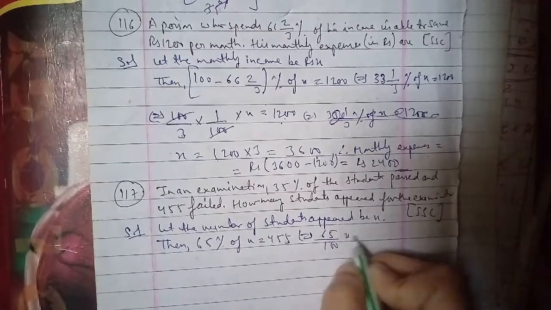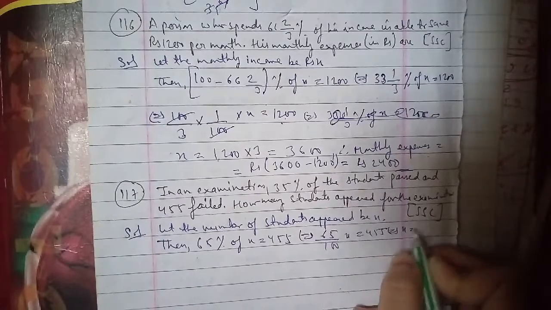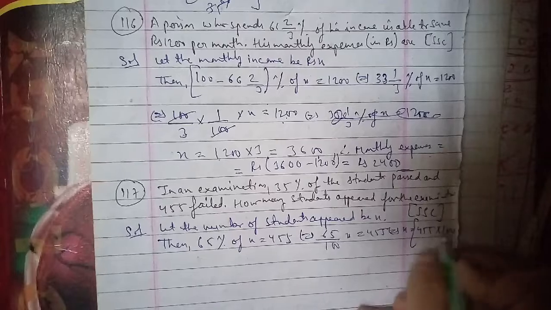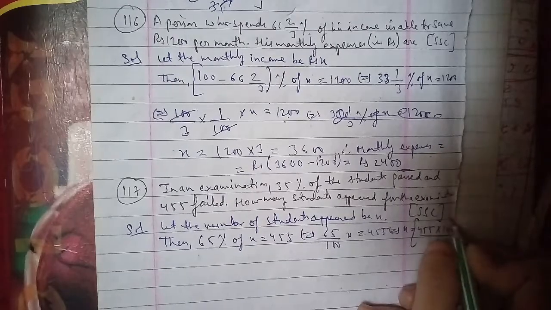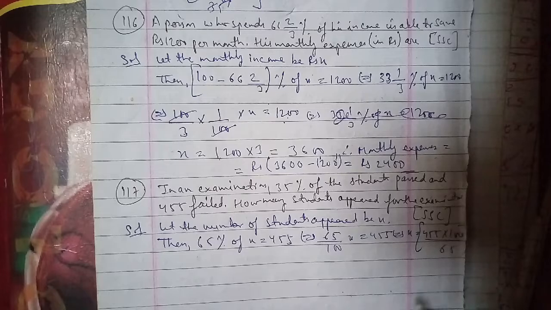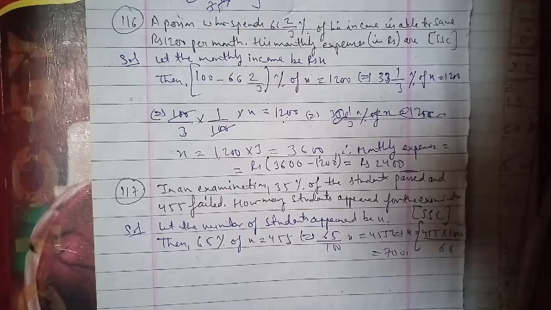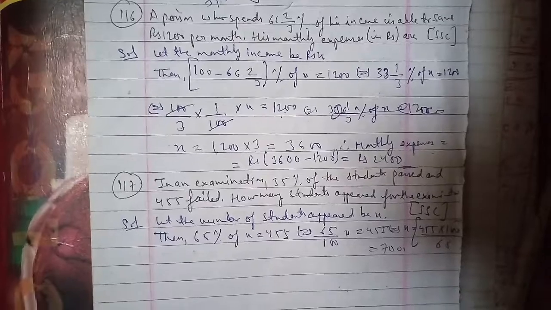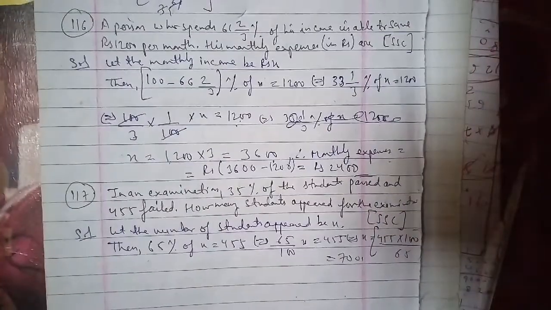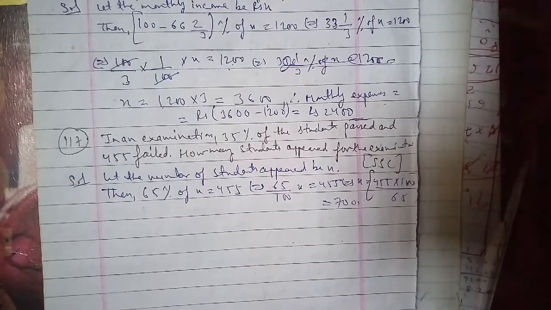Let's go ahead with the next important question, the 118th question of the session. The question asks: in a market survey, 20% opted for product A, whereas 60% opted for product B. The remaining individuals were not certain.